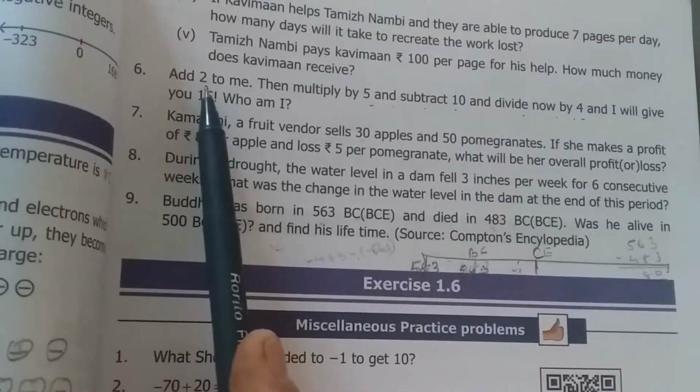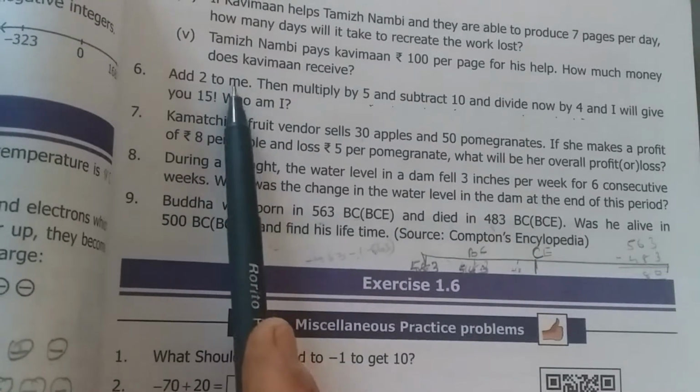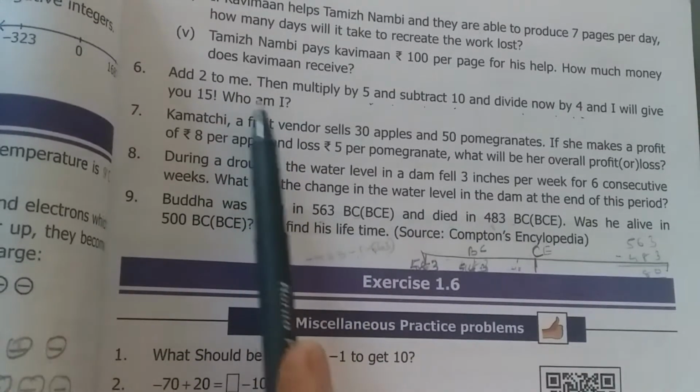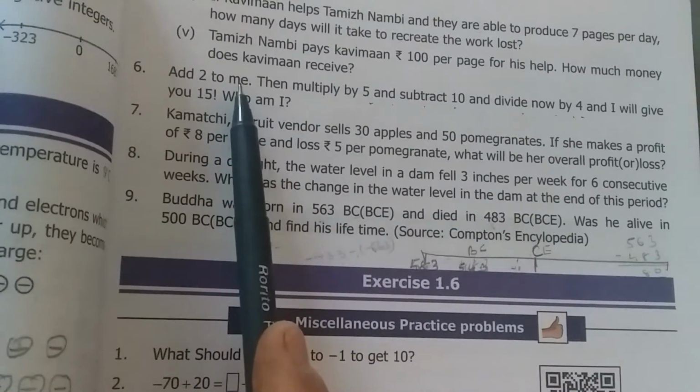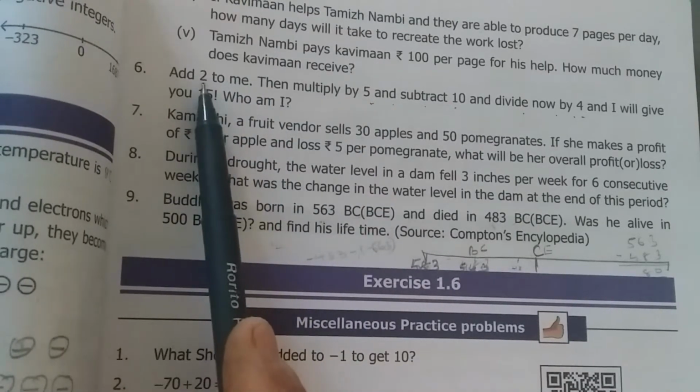Add to me. What is add? Plus. We have to add 2 with the given number. Who am I? We have to find who am I. We don't know that. So that one is unknown. We don't know that number. With that we have to add 2.